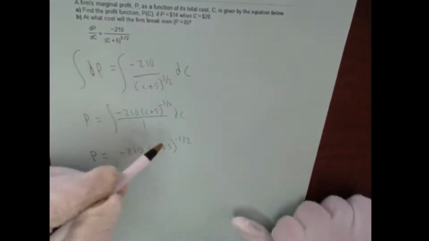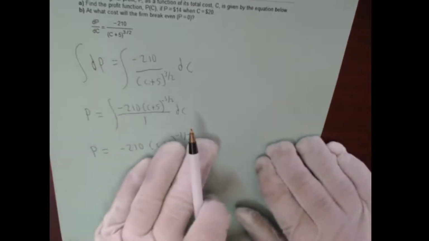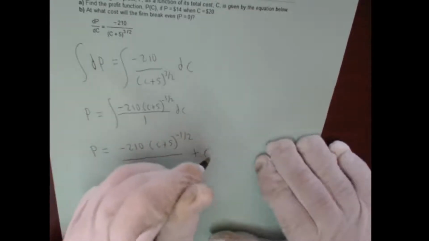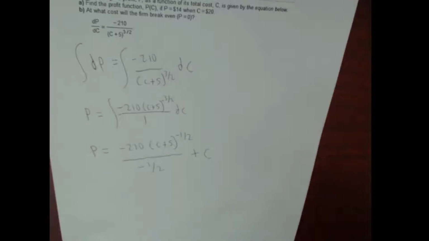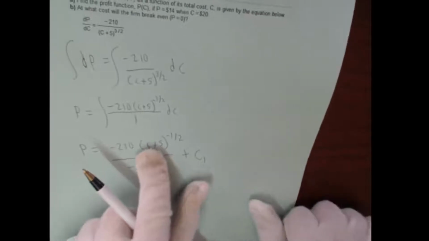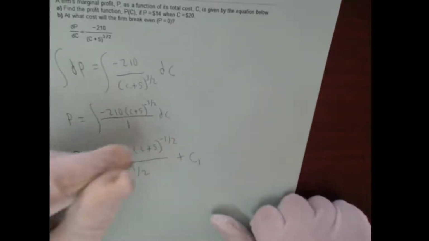This will be negative 210 c plus 5 to the negative 1/2, and that's because minus 1 will get us to negative 3/2. So that means when I take the derivative of this, I need to cancel the negative 1/2. So down here we have a negative 1/2. Okay, so that's where we are right now, and because this is a constant and this is cost for c, I don't want to confuse myself, so that's just a number, whereas that's actually a variable in the equation. So that's why I'm going to call this C1, because I don't want to confuse this C with that C.